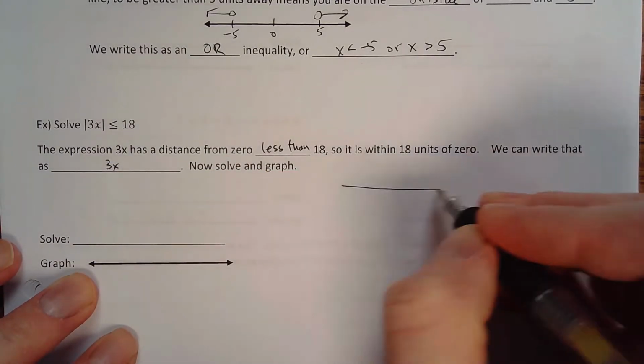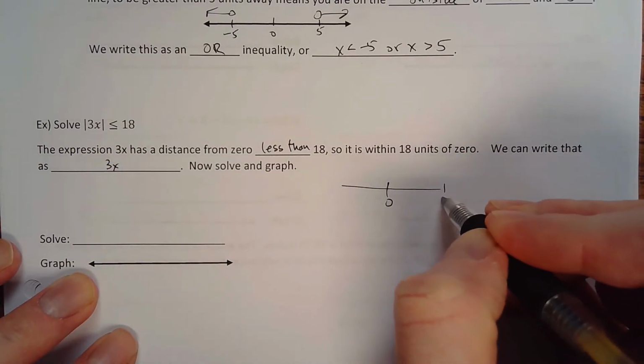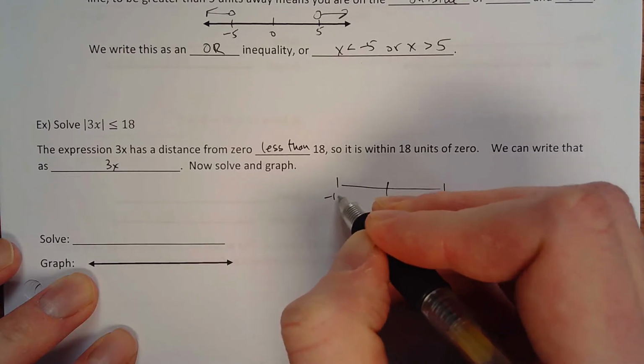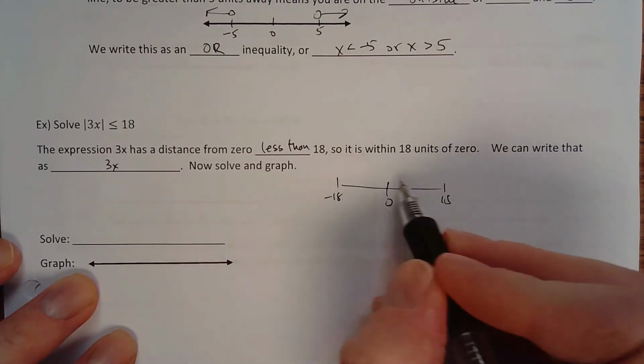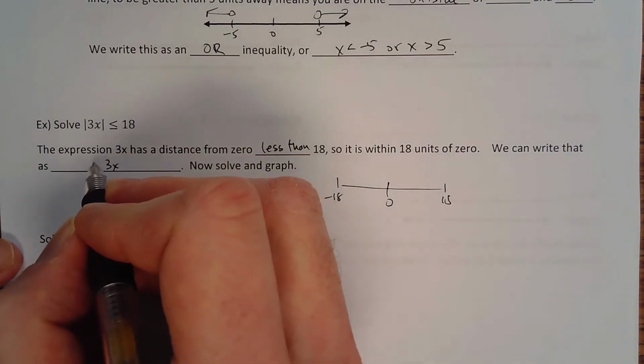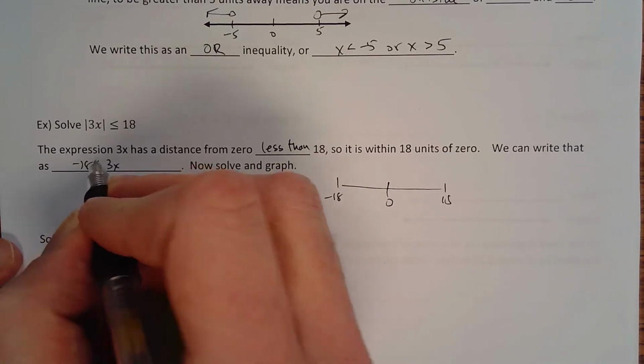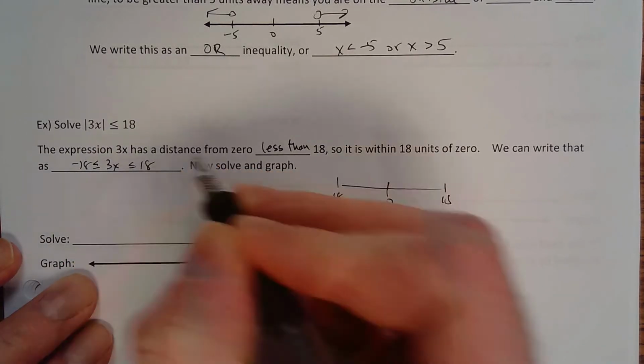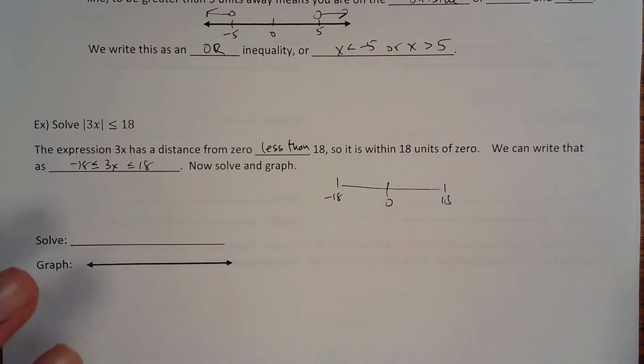Again, think of this way. Here's 0. Here's 18 to the right. Here's 18 to the left. 3x is somewhere inside of there. So the expression 3x is larger than or equal to negative 18, but it's less than or equal to positive 18. Okay, so that's just the expression 3x.